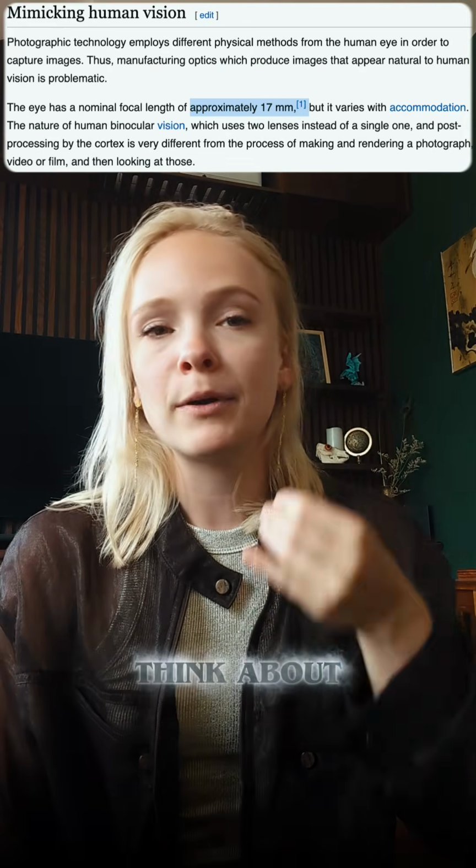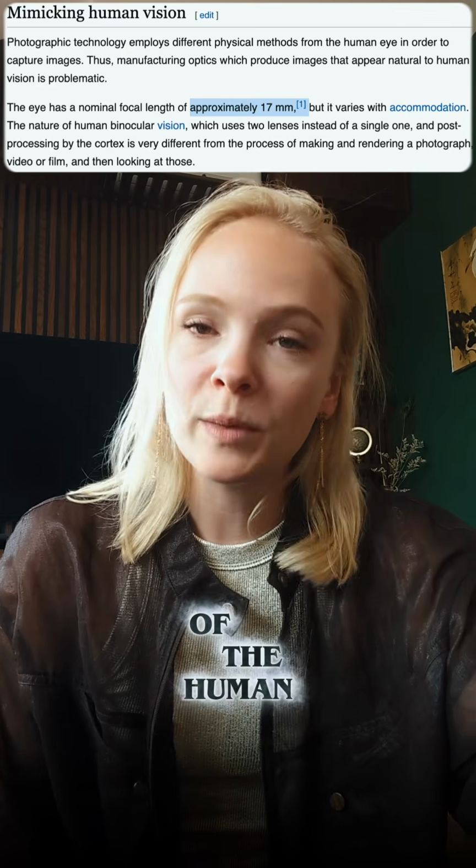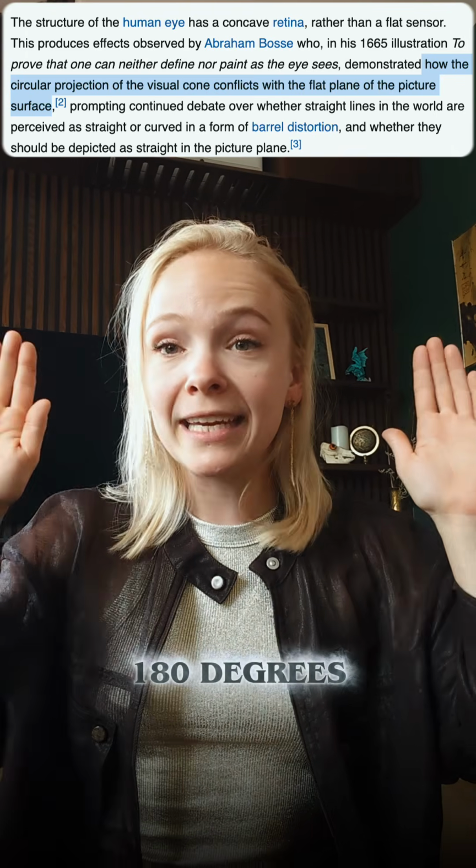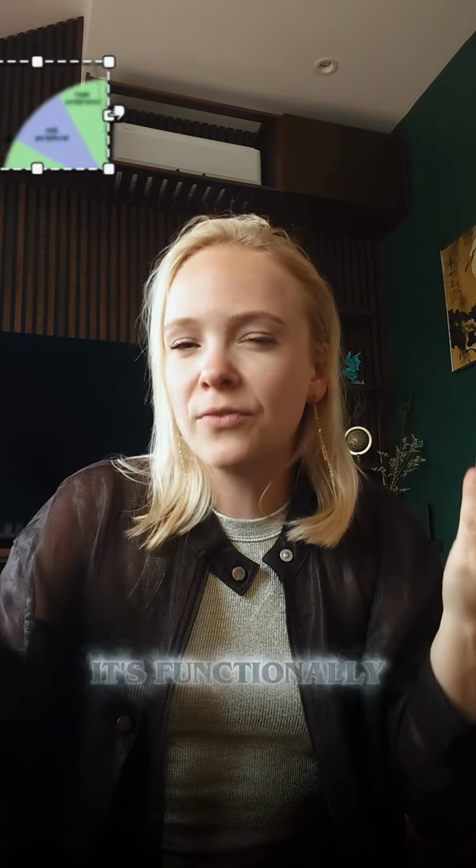If you wanted to take a photo that is as close to what you see as possible, how would you do it? Let's talk about cameras and the biology of the human eye. So firstly, we gotta think about focal length. The focal length of the human eye is around 17 millimeters, fairly wide. But because your retina is curved, you've actually got almost 180 degrees of peripheral vision. So it's functionally more like an 8 millimeter fisheye lens.